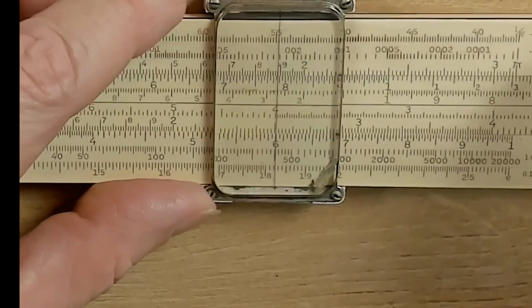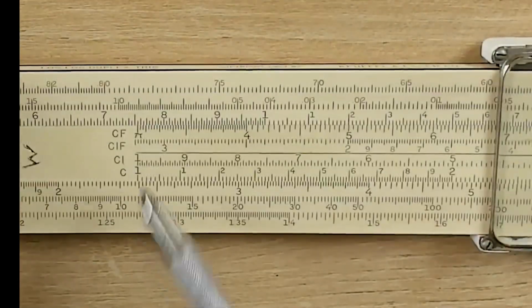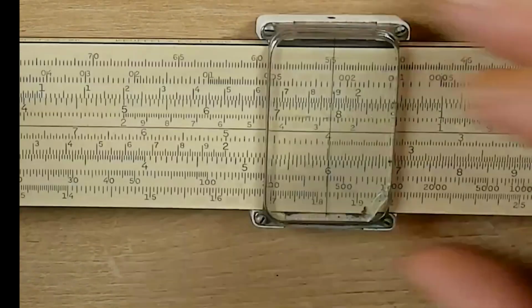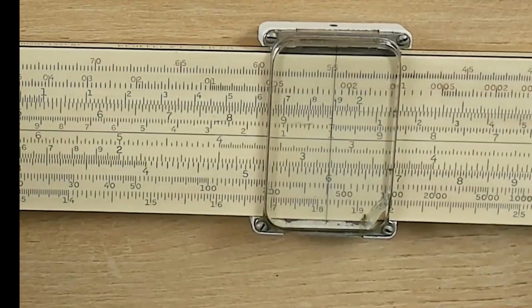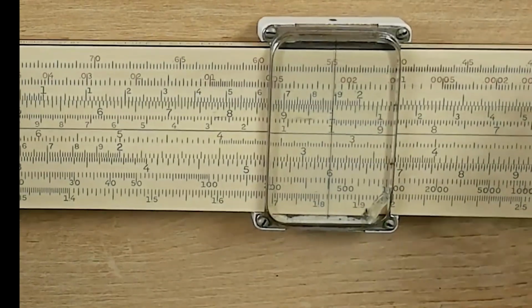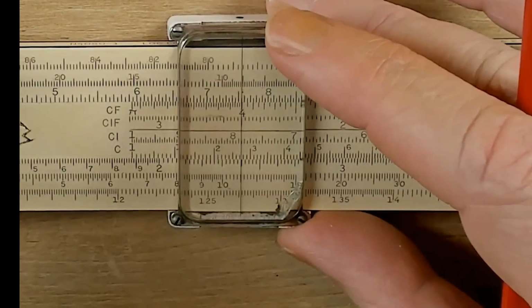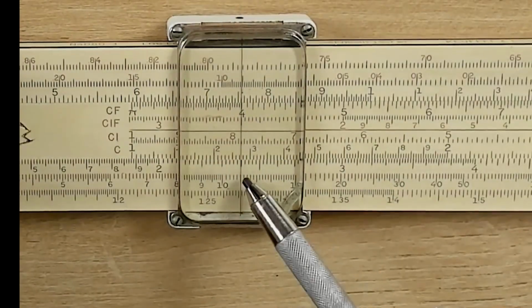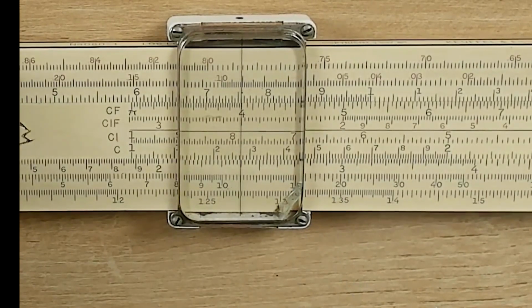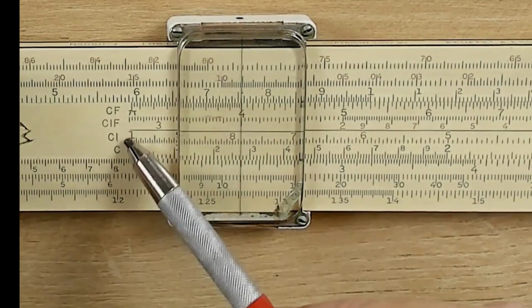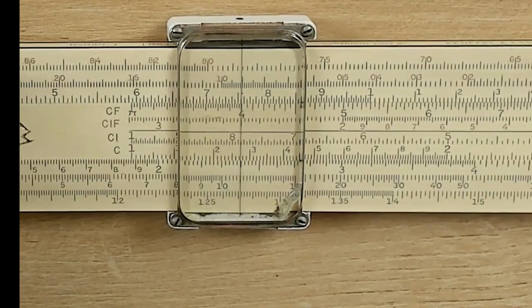Now the other way that we can do it is using these folded scales. So we'll go out here to the 6 and we'll go up to the CF scale and put the index of the CF scale directly over the 6. Then all we have to do is read back to the 4 on the CF scale and straight down. Here's our 2, here's our 2.5, there's 2.4 again. Now, why would you do this? Well, if it's more convenient for the calculation that you're using to use the CI or the CF scale, well, that's the scale that you want to use.